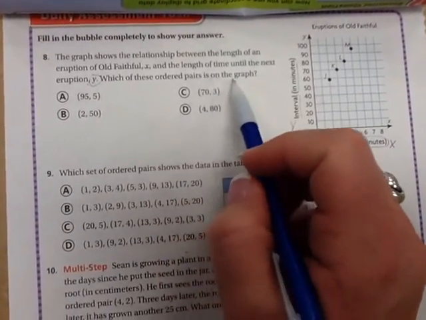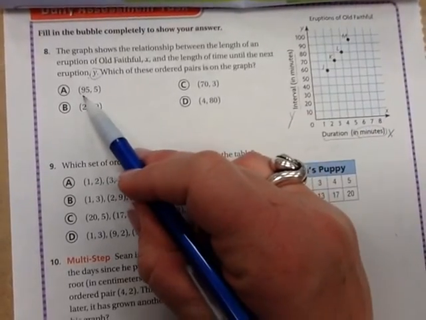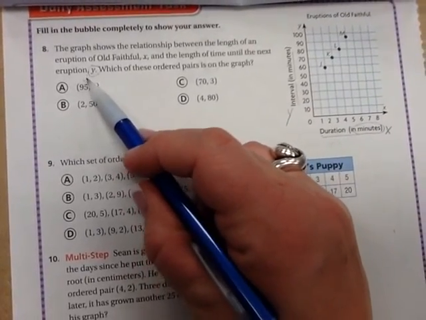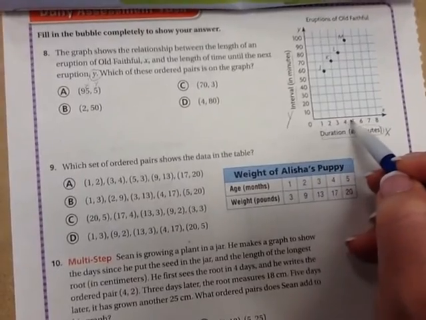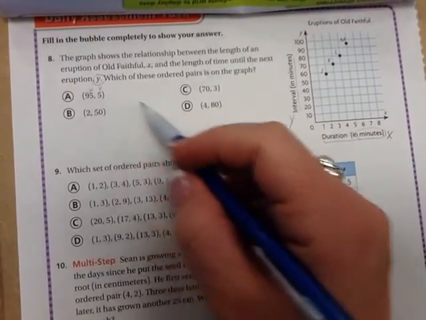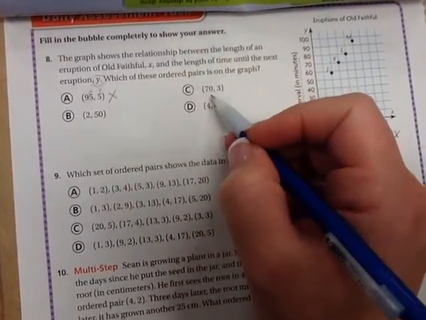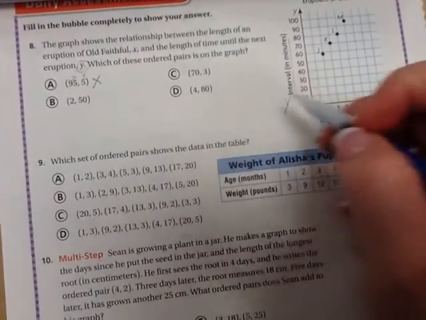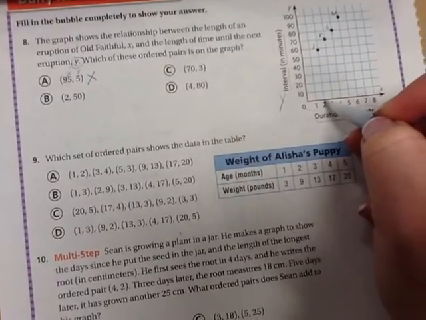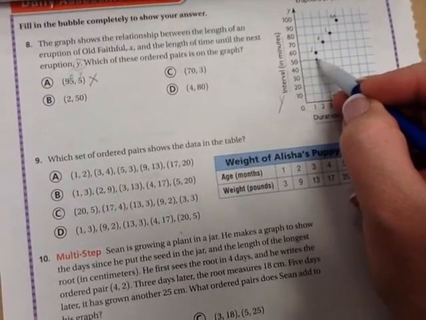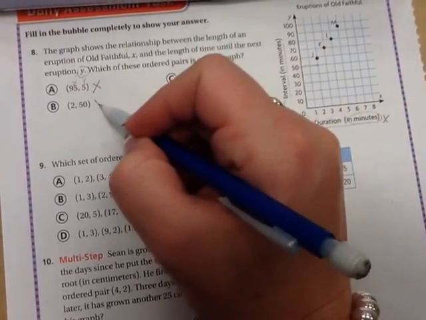Which of these ordered pairs is on the graph? So it's 95, 5. So this is your X and your Y. Is running 95 an option? No, it's not. So B, run 2, jump 50. Run 2, jump to 50. That would be here. Okay, that's not right.